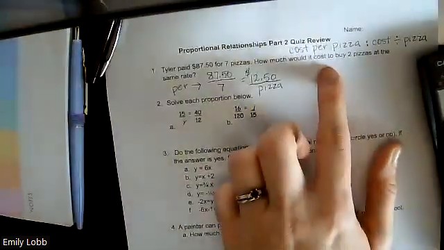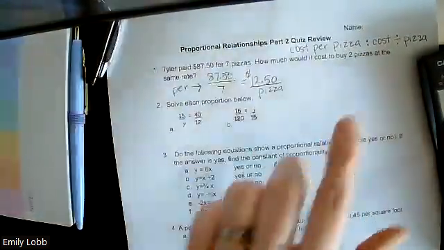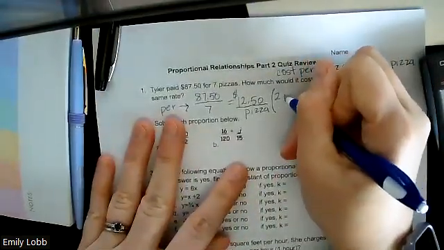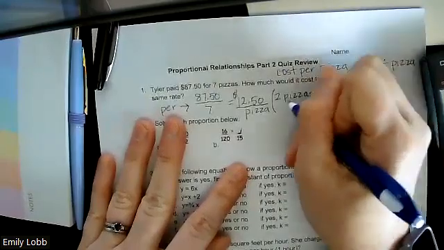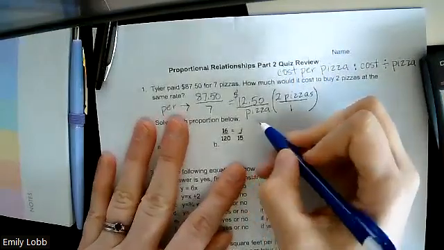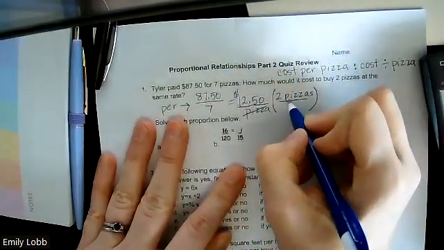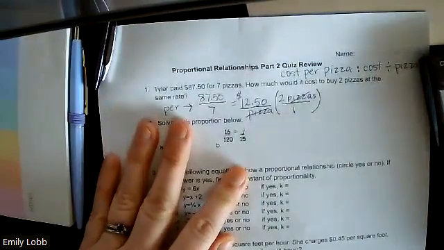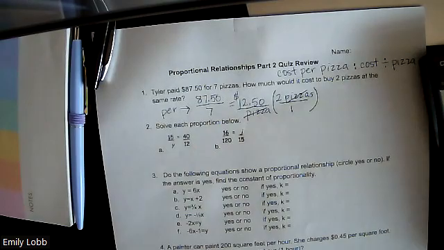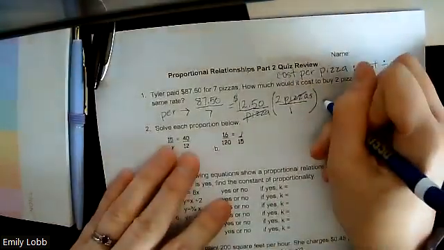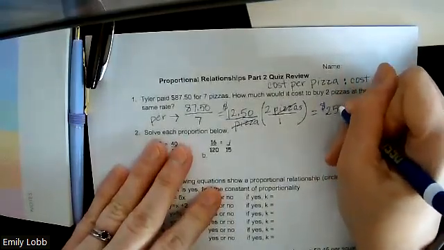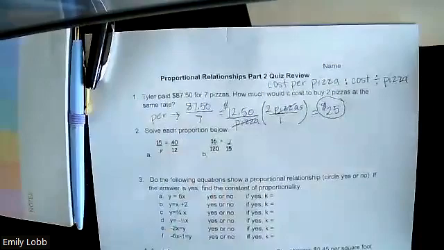The question is, how much would it cost to buy 2 pizzas? Notice if we multiply this times 2 pizzas, right? We've got to put it as a fraction over 1. Doesn't this cancel out pizzas? Are we left with what we want? Are we left with the cost? Yes, that's what we wanted. So $12.50 times 2 is what? $25. So there is my answer.